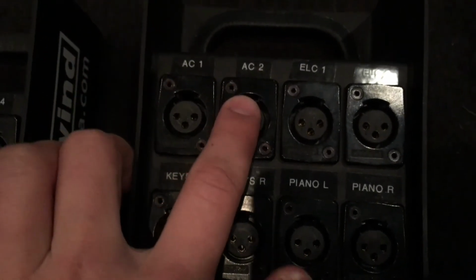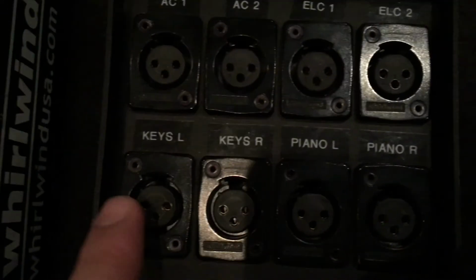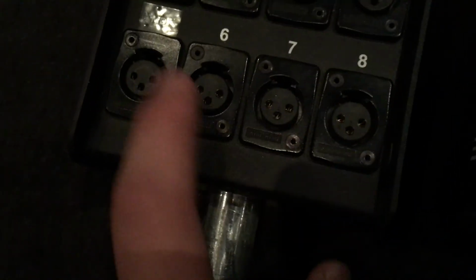All right, on this stage, there's this thing right here. So basically, this is where you plug in the microphones and, in general, the wires for things like the acoustic guitars. So AC1 and AC2 are acoustic guitars. This is electric guitars. This is keys and this is piano. This is MD mic, this is Vox. So these are vocals. These are not really used for anything.